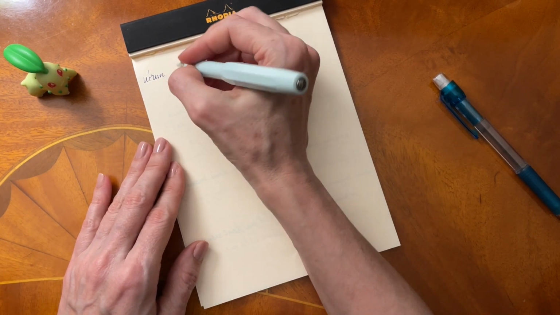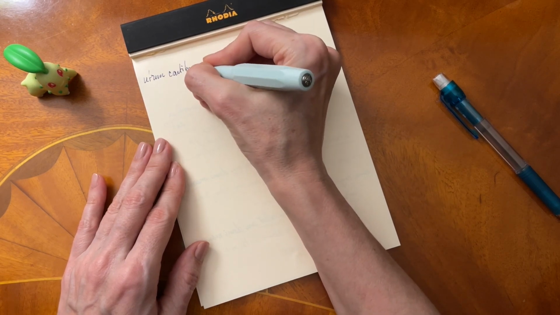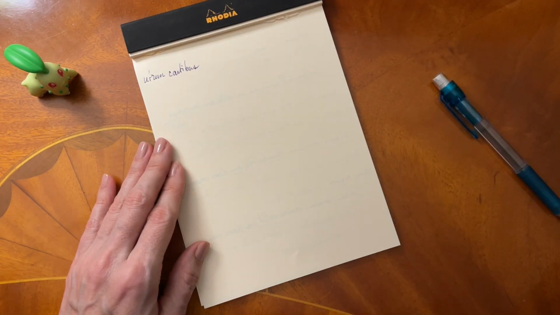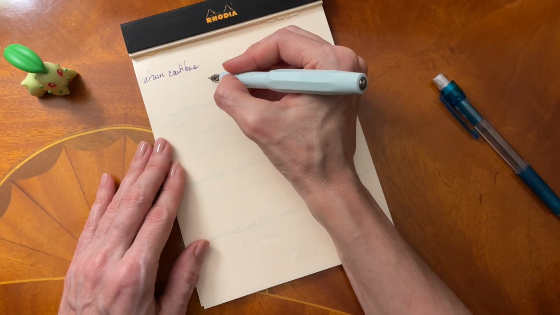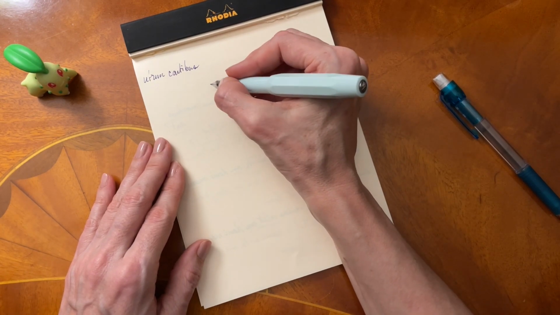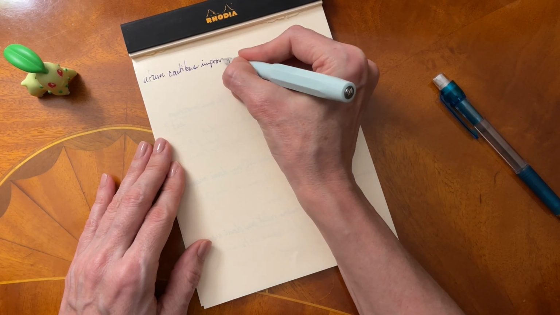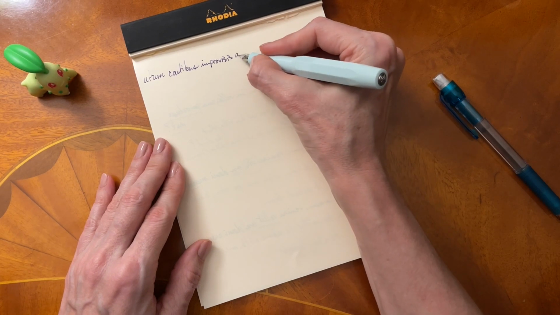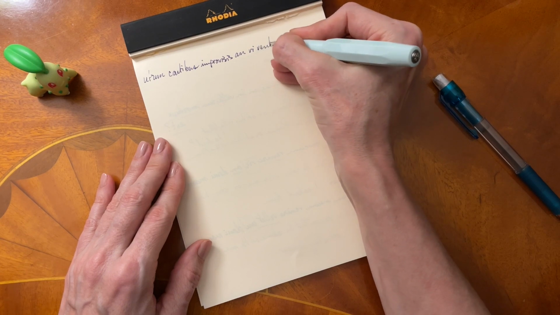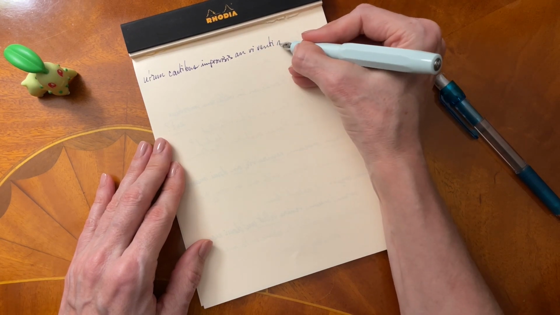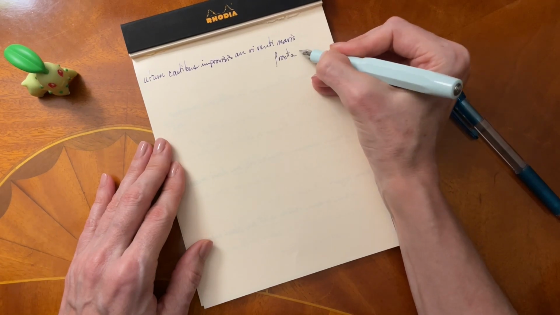Utrum scopulis improvisis an vi venti navis fracta est.